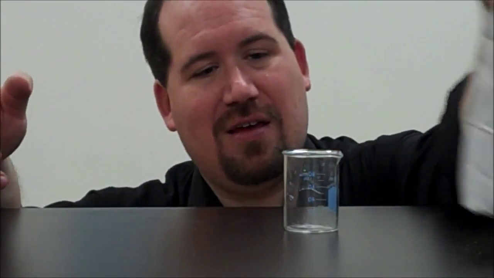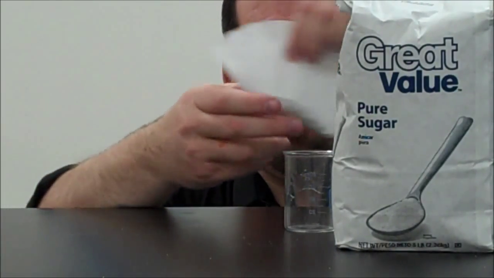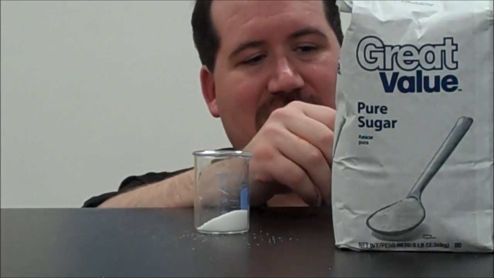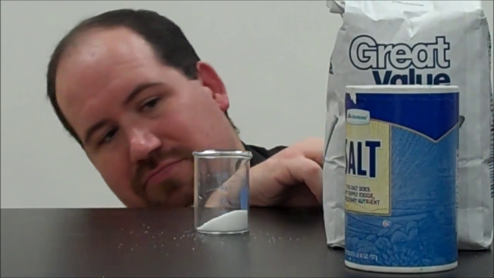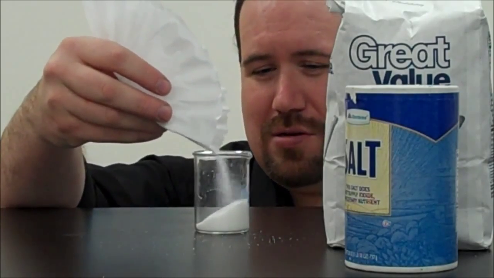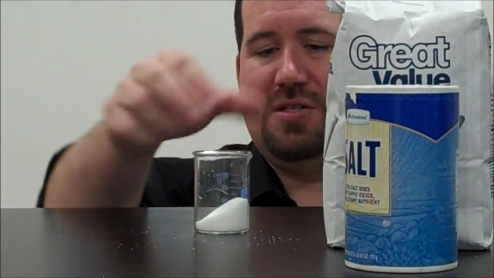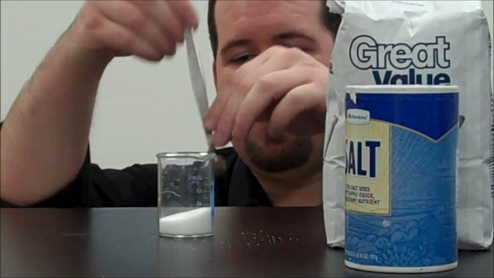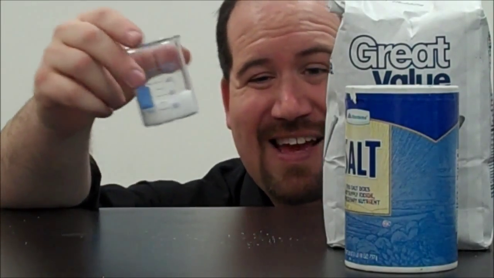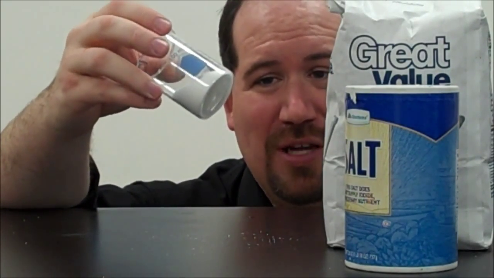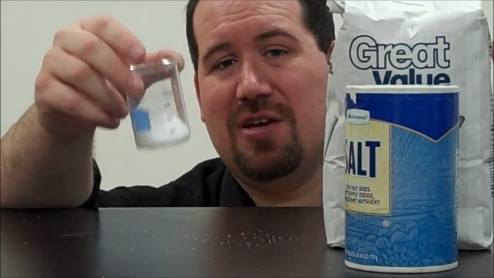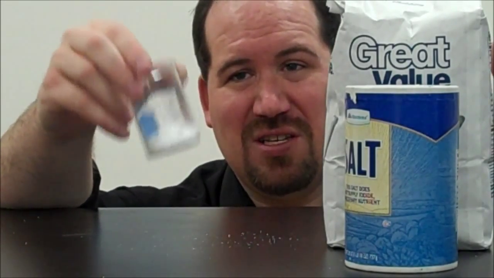If we go ahead and take a little sugar and pour it into our beaker, and then we take some salt and add that to our beaker, swirl it around, give it a stir of the spoon, and guys, I don't know about you, but it's pretty hard to tell the difference between the sugar and the salt. That's why we call this a homogeneous mixture. It all looks the same.